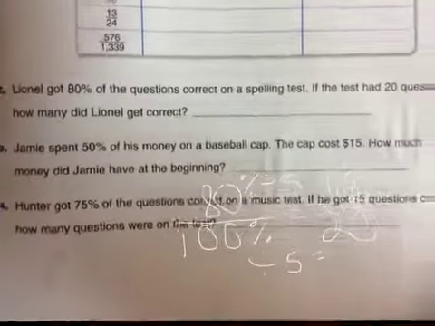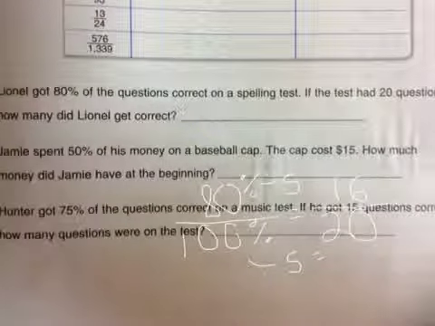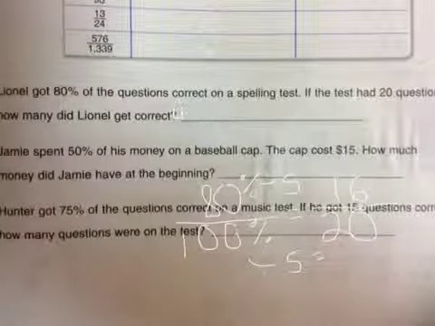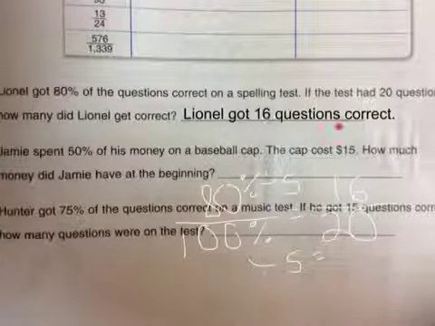Going back to the question, you have to write it using words. How many did Lionel get correct? Lionel, oh, I need black, sorry. Lionel got 16 questions correct.